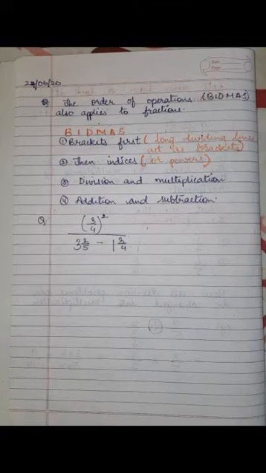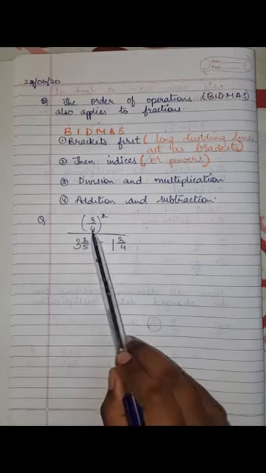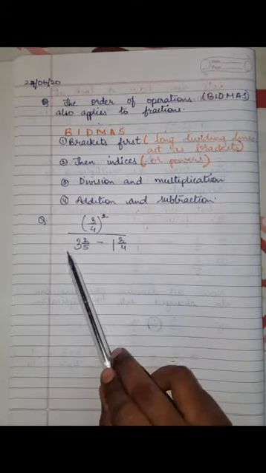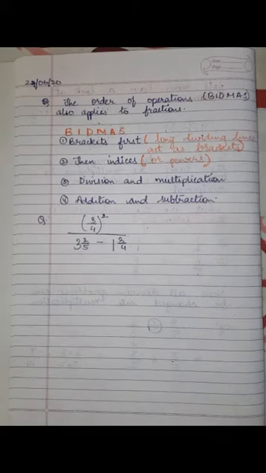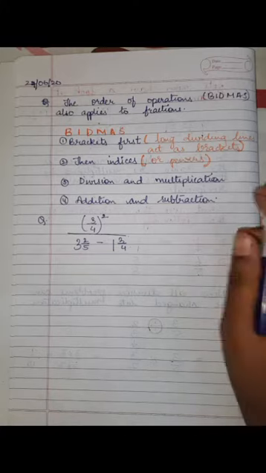Okay. Now, if we have a problem which is like this, you have brackets, you have indices, you have long division, you have subtraction, you have a lot of operations in one problem. So how do you know which one to solve first? Because let me tell you, if you don't know the right order of solving, then you will make mistakes and your answers will be wrong. So for that there was BIDMAS.